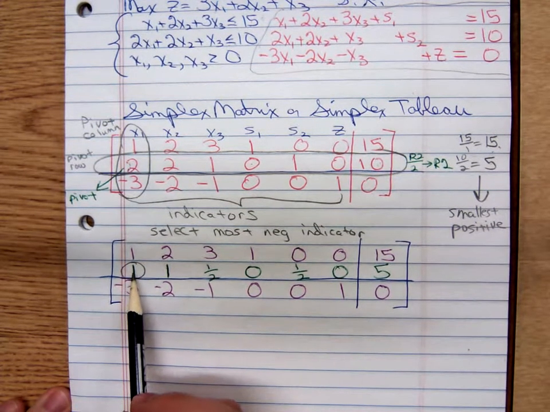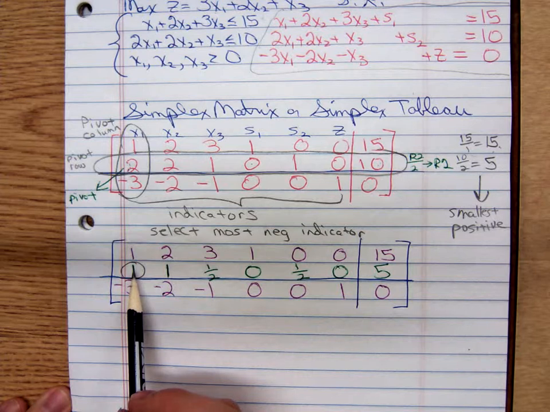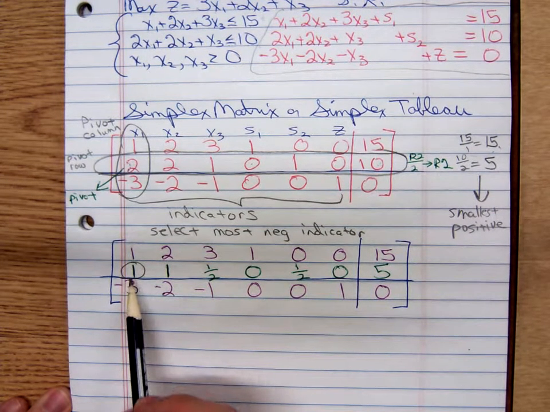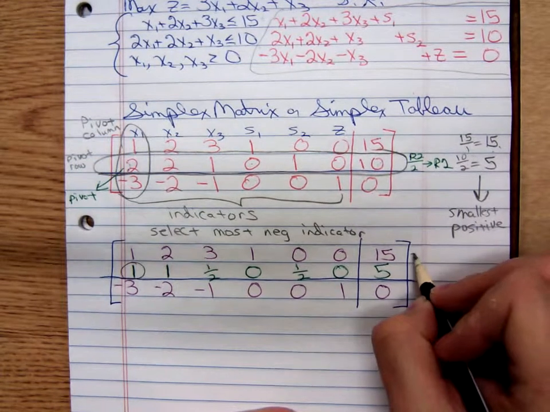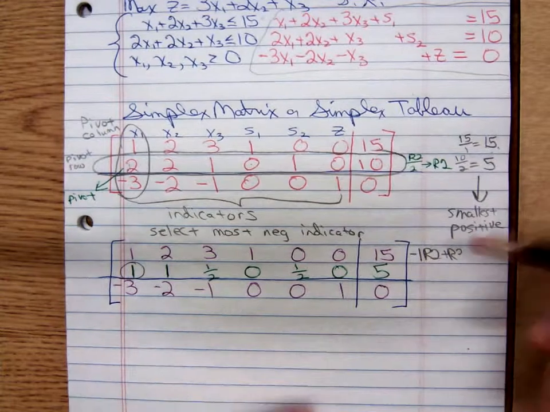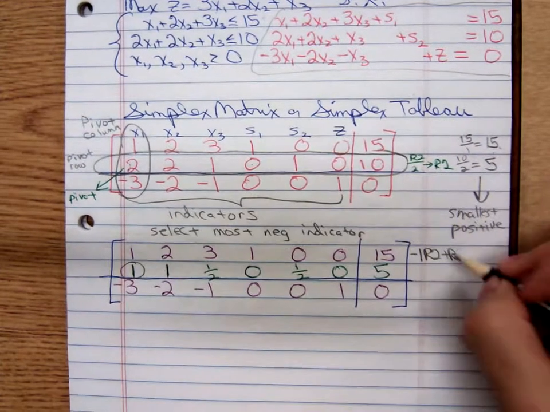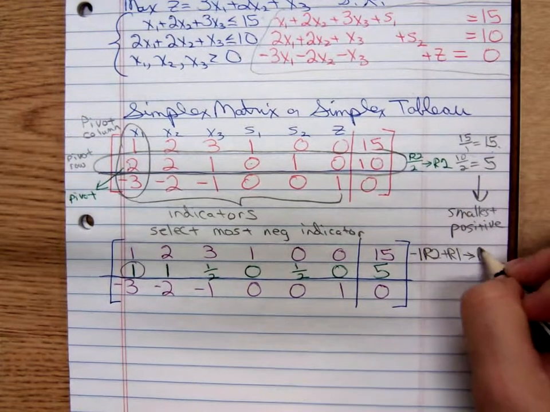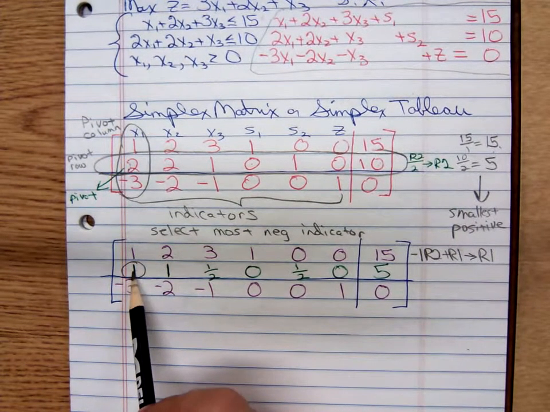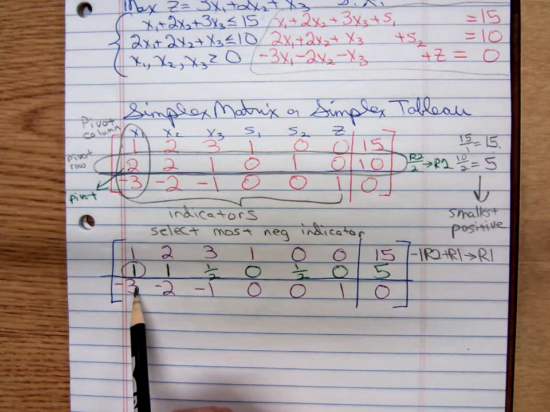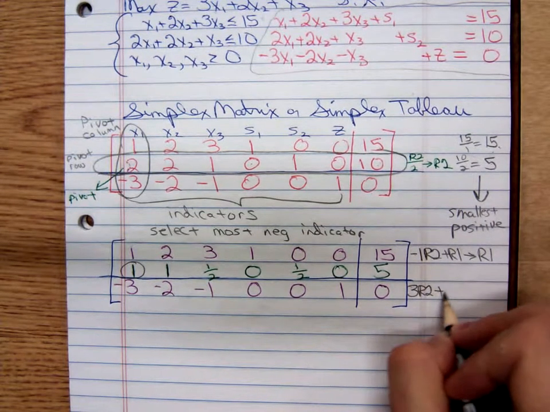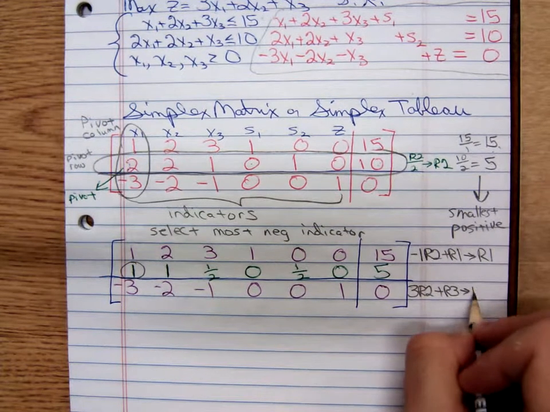Using this 1, you ask yourself, what does this number need to be so when you add it up here it gives you a 0? Well, it needs to be a -1. So we'll say -1 times row 2 plus row 1, not row 3, plus row 1 gives me a new row 1. What does this pivot need to be so when you add it to -3 you get a 0? You get a 3 times row 2 plus row 3 gives me a new row 3.